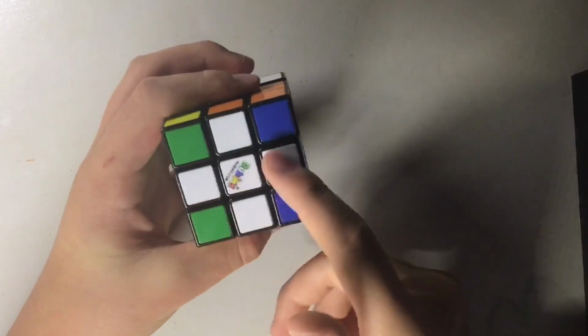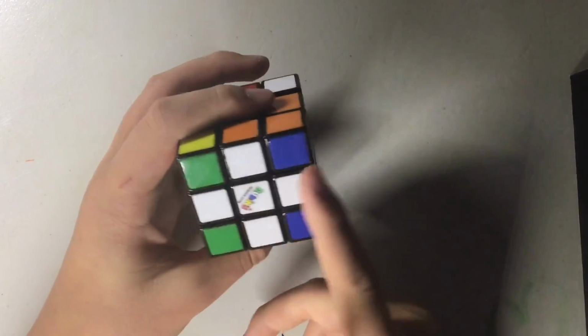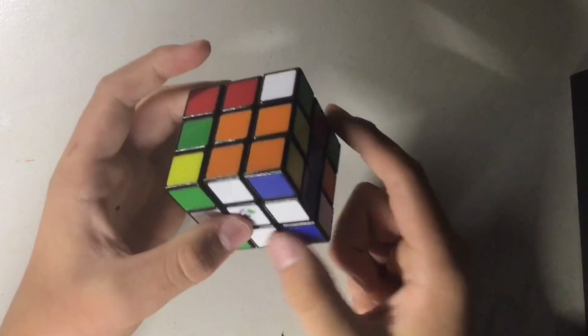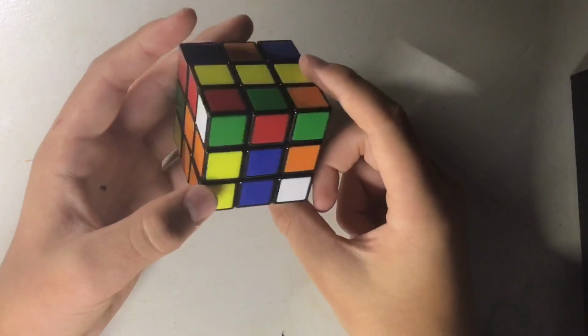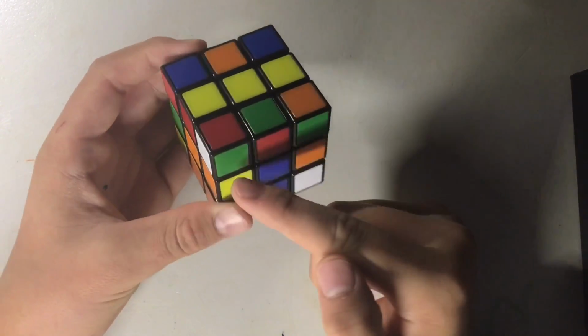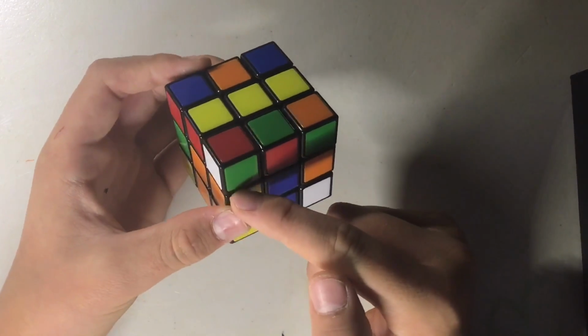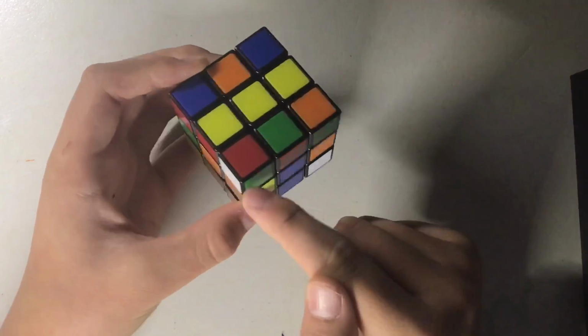So now once you have this white cross, you want the 4 white corners on either side, but you can't just put any corner in there. They have to match the edges. I'll show you what I mean in a second. So choose any corner with white on it. In this case, we have this piece. So this is the white, green, red.